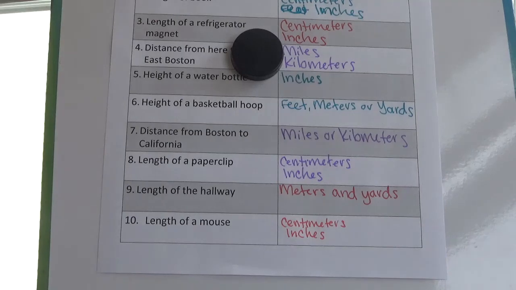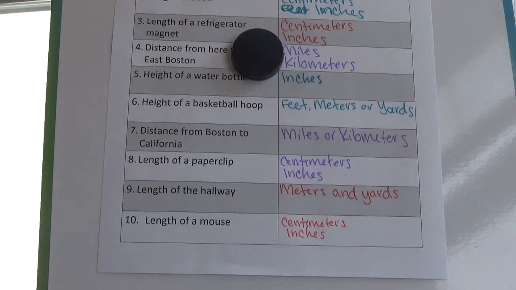Awesome. So whenever you're trying to figure out the best unit of measure to use to measure an object's height or its length or its width, it's really important that you visualize what that object looks like and the size of that object, and also then think about your units of measure. Think about your small units like centimeters or inches, and then think about the big units like miles and kilometers, and then those in between like feet, yards, and meters, in order to be able to correctly choose the best unit to measure that object in.